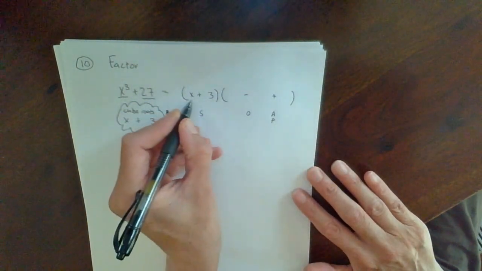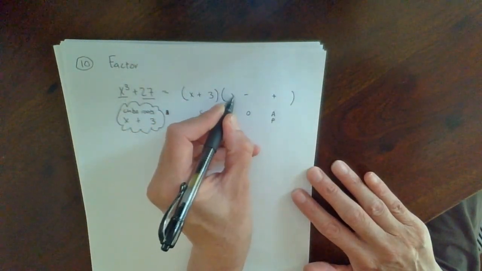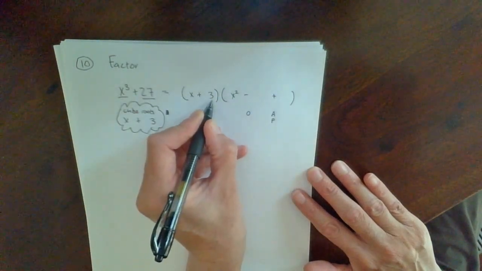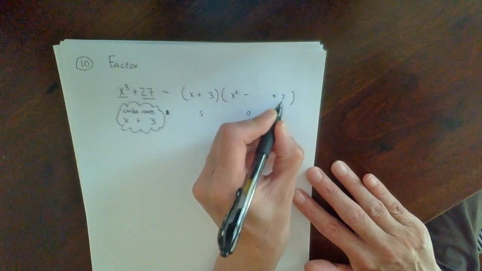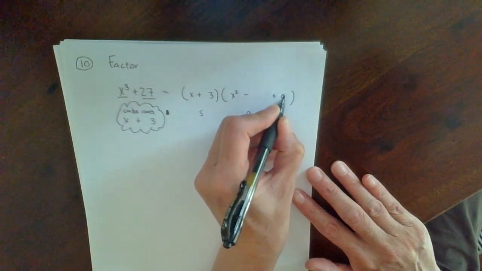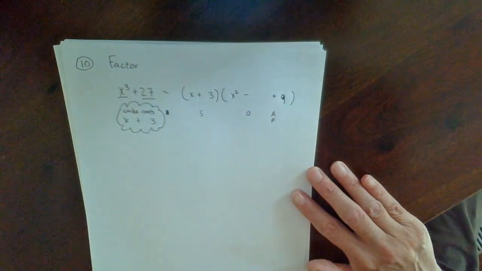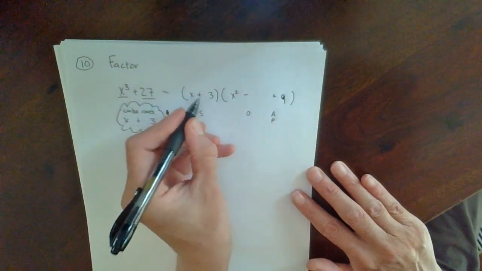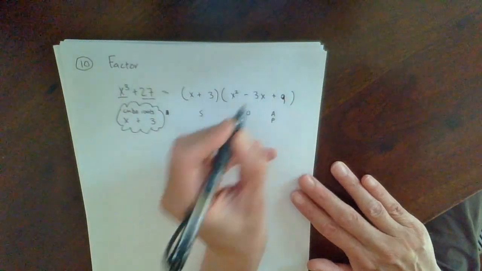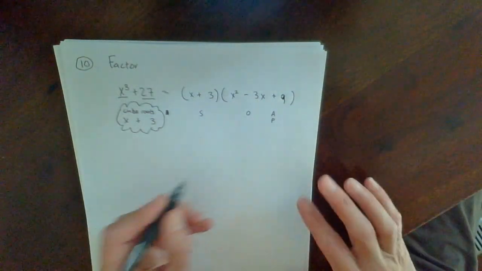This first term is going to be the square of this term, x squared. The last term is going to be the square of this term, which is 3 squared is 9. And the middle term is going to be the x times the 3, which is 3x. And that's how the pattern goes.